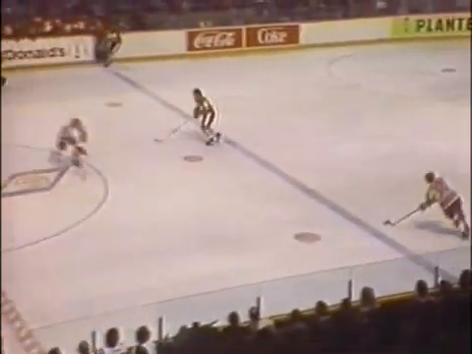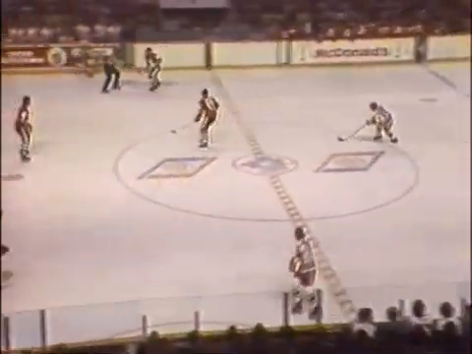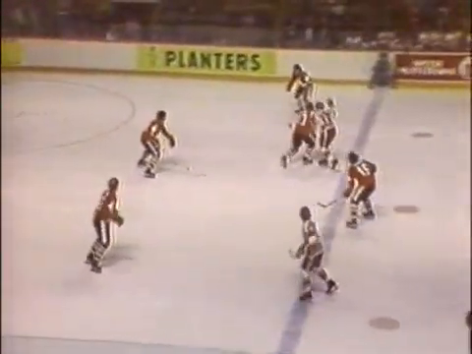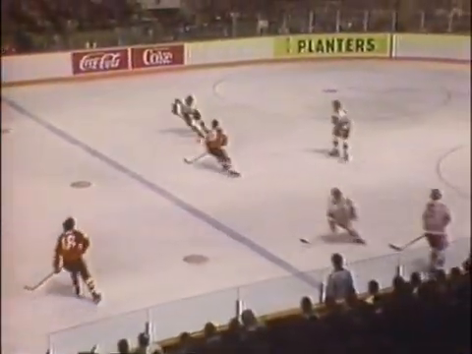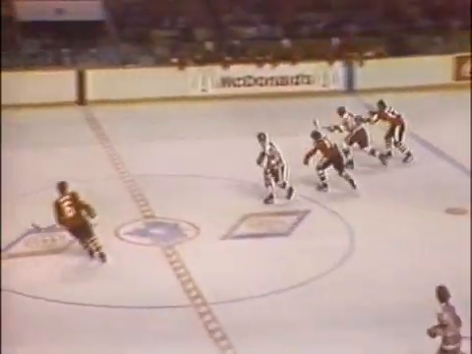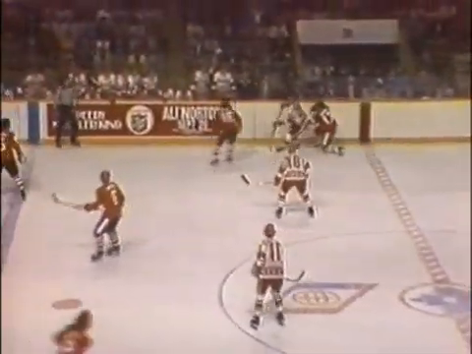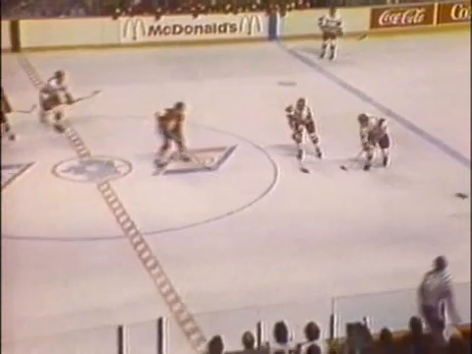Canada 2, the Soviets 1. Maltsev, number 10, coming back for the Soviets. Runs into Barber, and Reg Leach just slaps it in a backhand out to center. They go end-to-end here as the Soviet Union trailing 2-1. Race for it on the right side. Zlukov is checked by Barber. Puck loose at center. And the Soviets will try again.